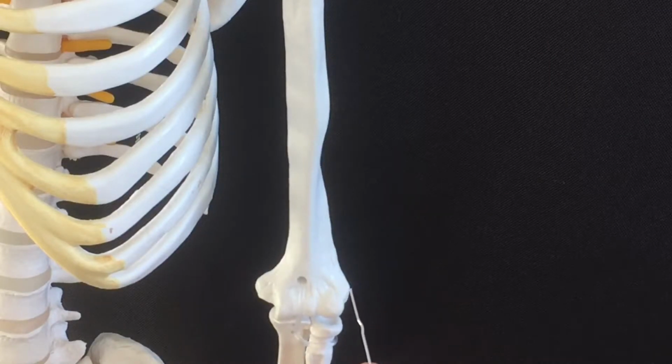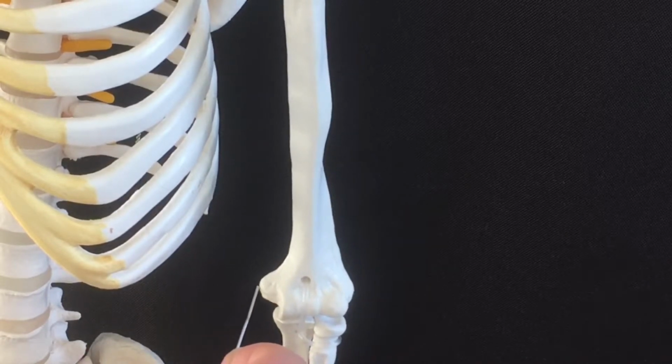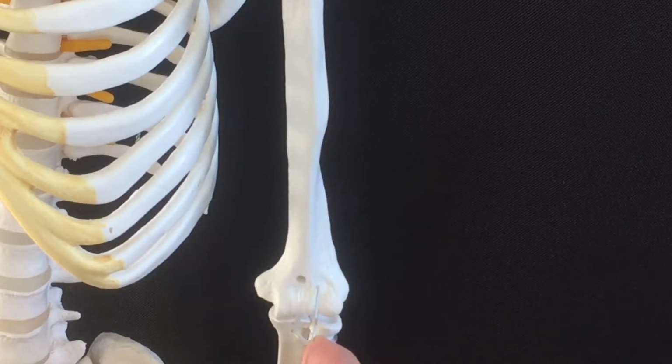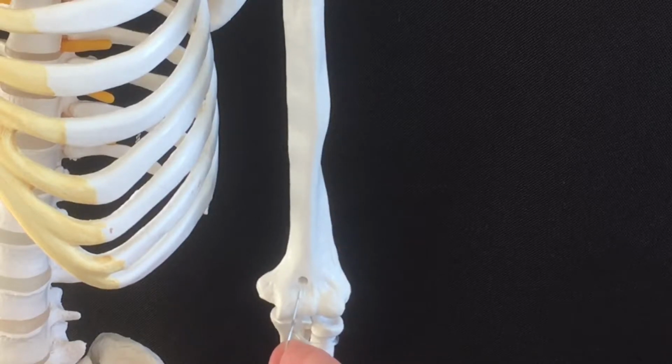This is the lateral epicondyle of the humerus, and on the other side, this other projection coming off is the medial epicondyle of the humerus. And also on the anterior aspect, we see two depressions. This one right above or superior to the capitulum of the humeral condyle is the radial fossa, and the one just medial to it is the coronoid fossa.